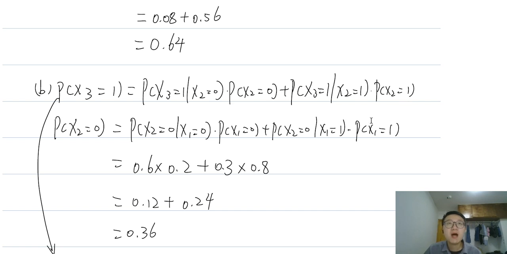In question A, we already know the probability that x2 equals 1. First, we must calculate the probability that x2 equals 0. It is very easy, just like the calculation we did in question A. Like this, we get that the probability that x2 equals 0 is 0.36.